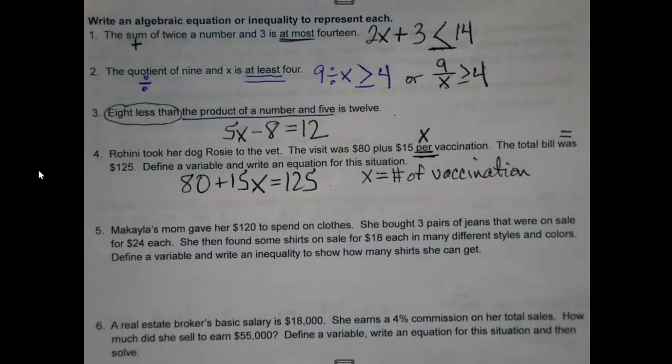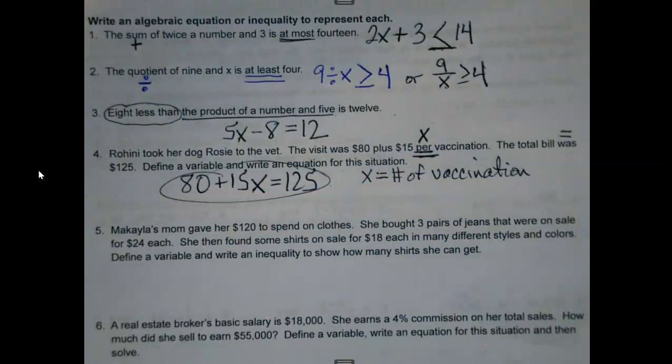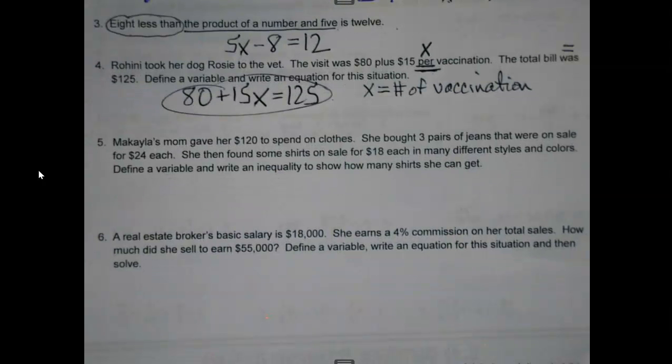So that's all we had to do here. We don't have to solve it, I don't think. Nope, just write an equation. We don't want to make more work than we need to. And kind of work that through.